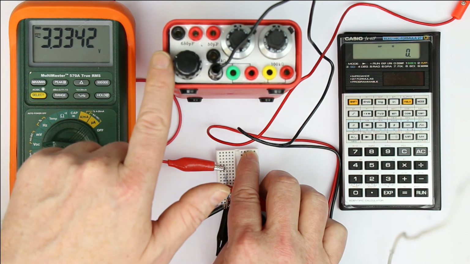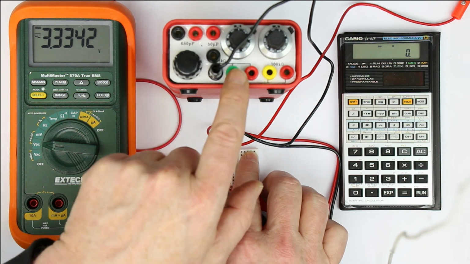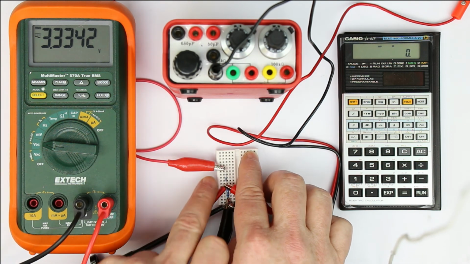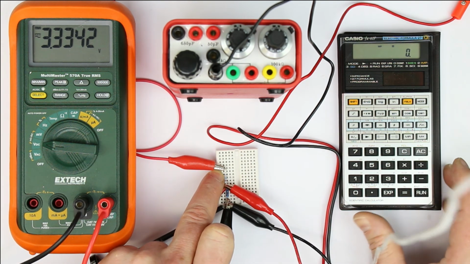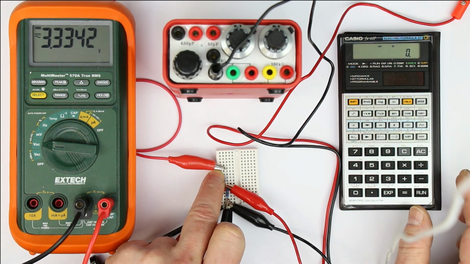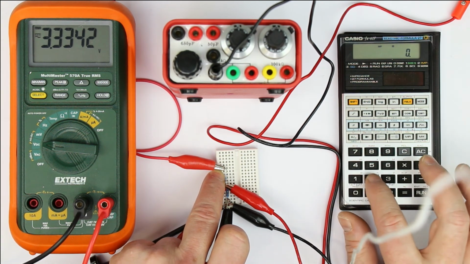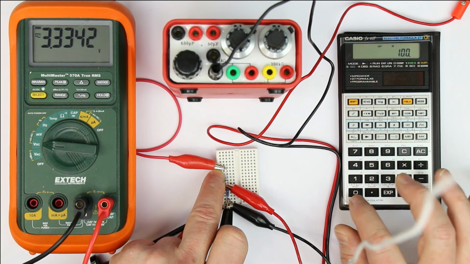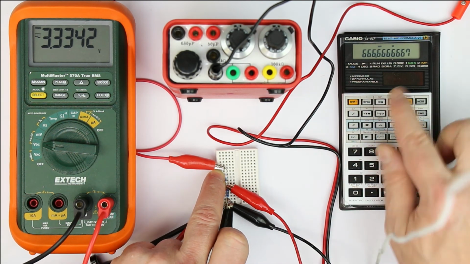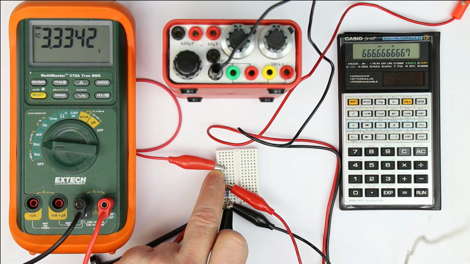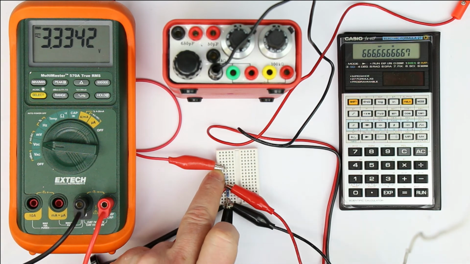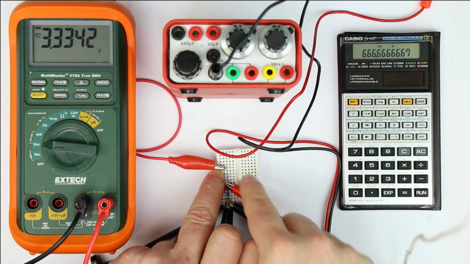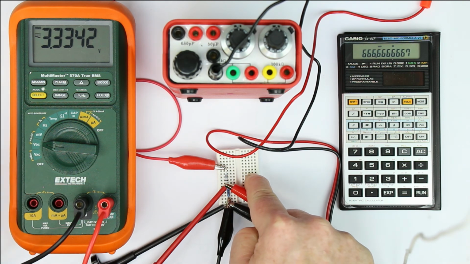The variable resistor box is not connected at the moment. As you can see, only the lower end is connected, the middle point is not connected. Now let's first calculate with our trustworthy Casio FX61F what the paralleling of a 2K resistor and a 1K resistor should give. It should give 666.66 ohms.